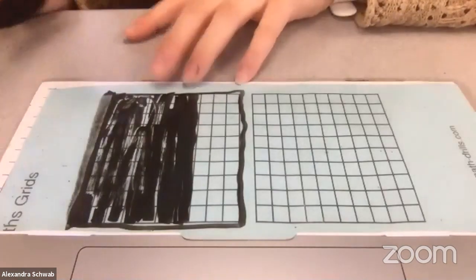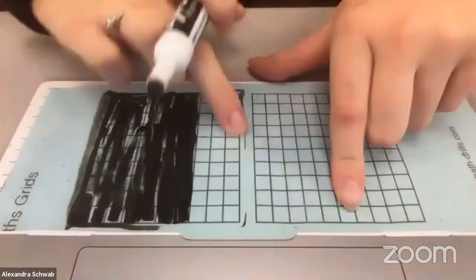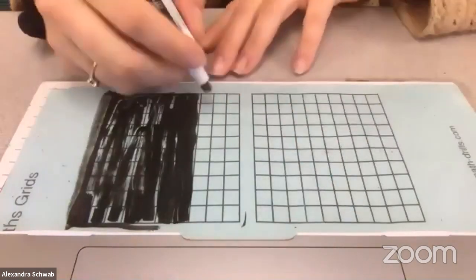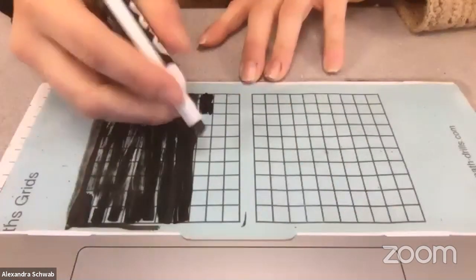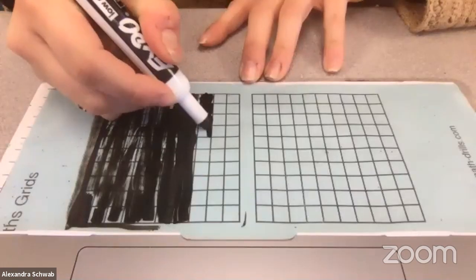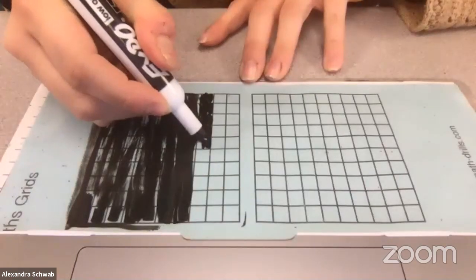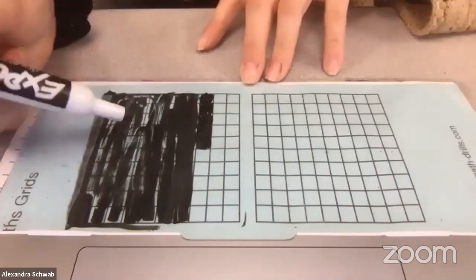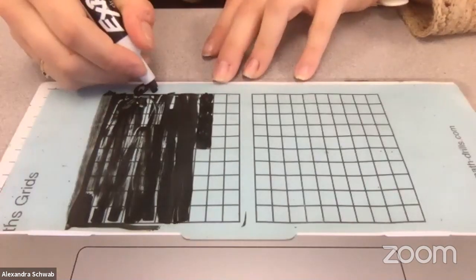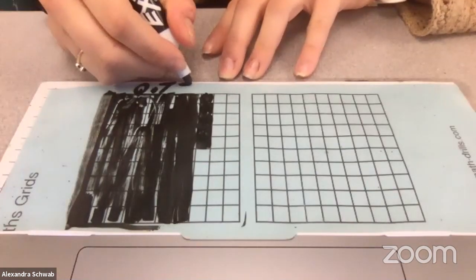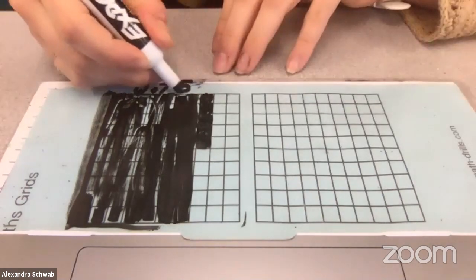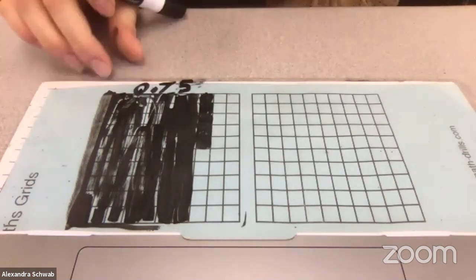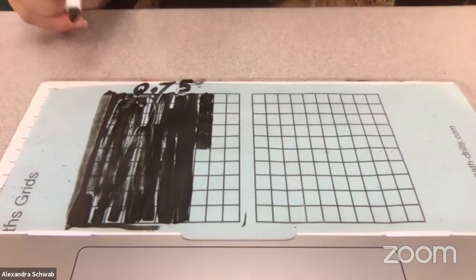And then I have to shade in 5 hundredths. So I'm going to shade in 5 of these hundredths squares: 1, 2, 3, 4, 5. And now, believe it or not, this represents 0 and 75 hundredths. Oh, that's a backwards 5, isn't it?